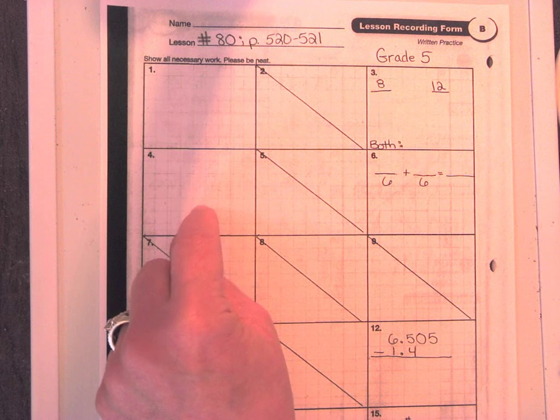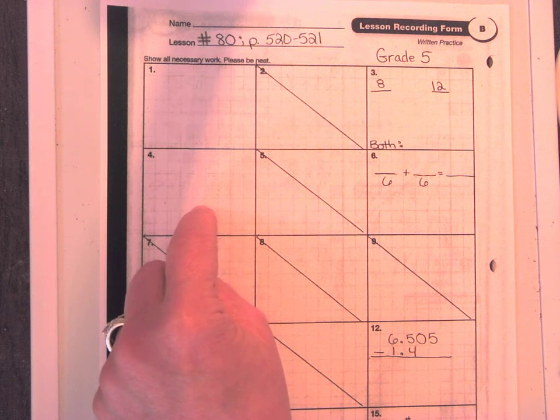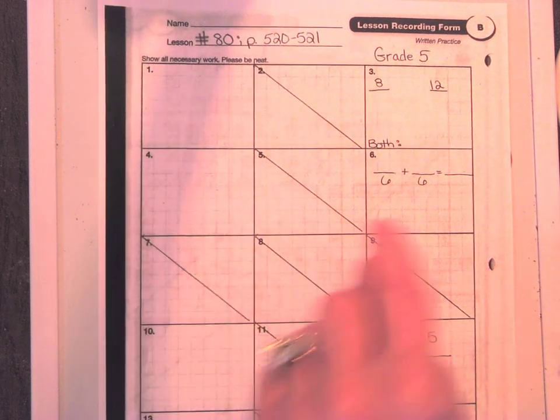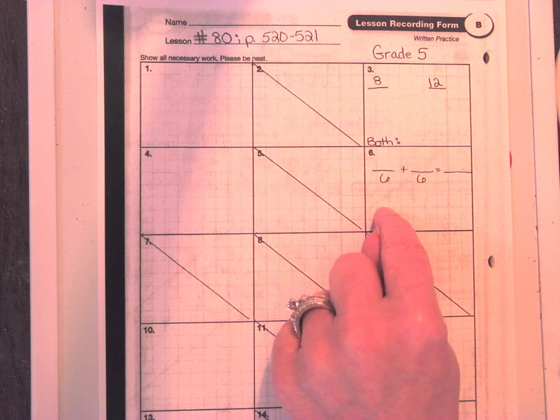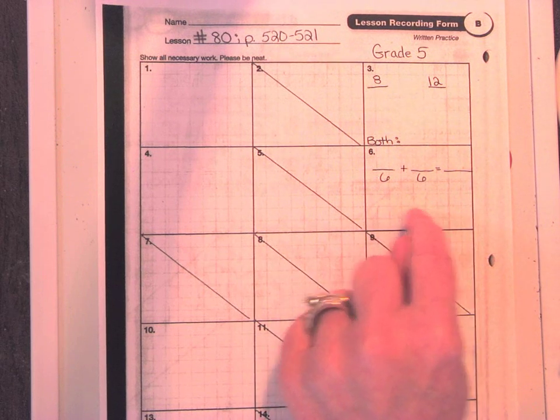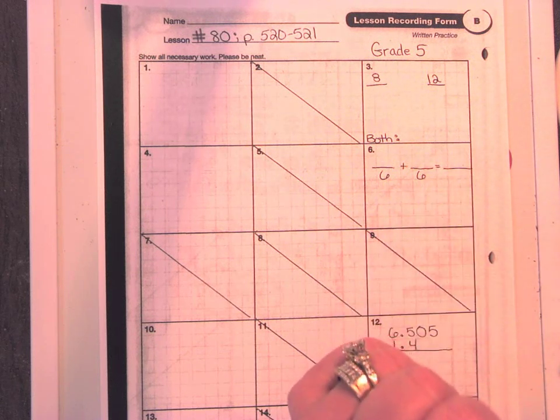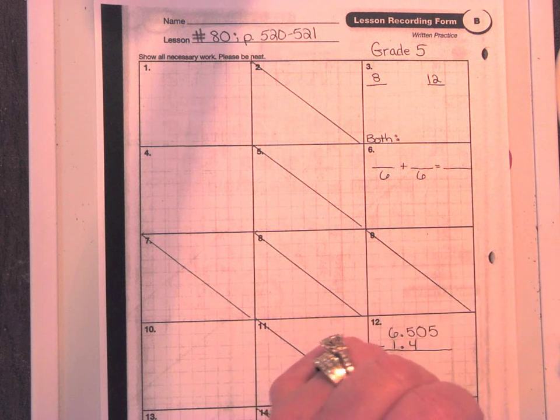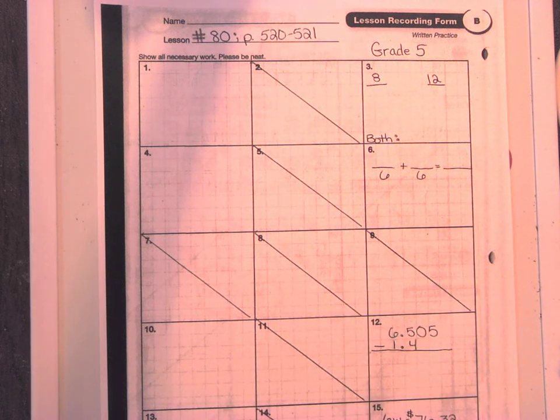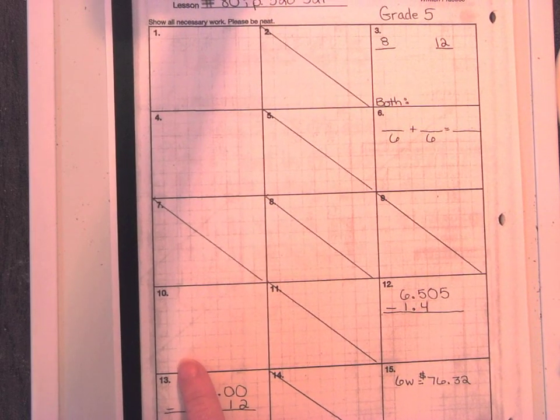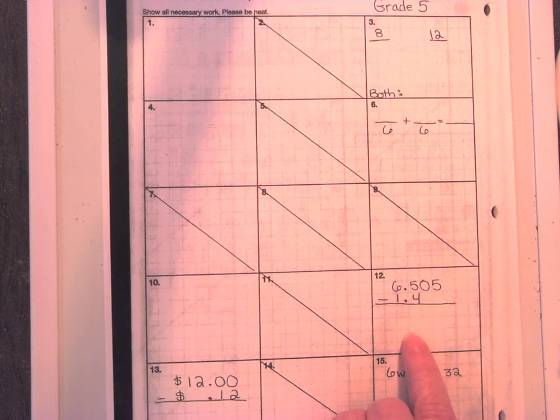For 4, the next prime numbers, it says 2, 3, 5, 7, 11 are prime. What are the next 3? So the next 3 prime numbers. Number 6, coming up with fractions that are equal to the numbers that they give, add them together, and then write it as a mixed number. All right. So if you get like 13 over 6, then write it as 2 and 1/6. Okay. When you get down to 10, you're using that number line. Make sure you put millimeters as your answer.